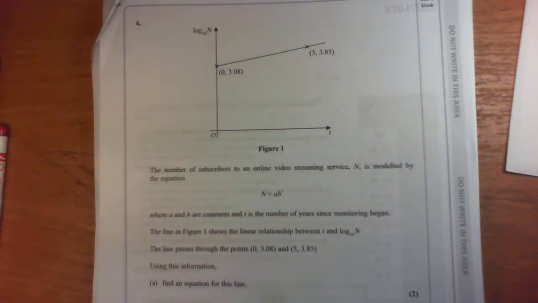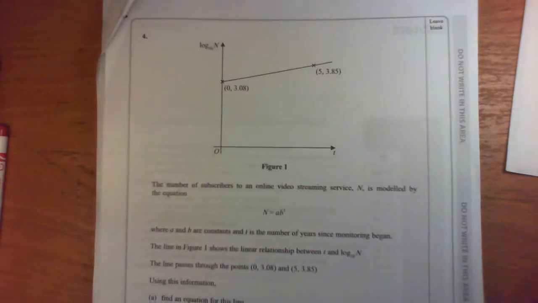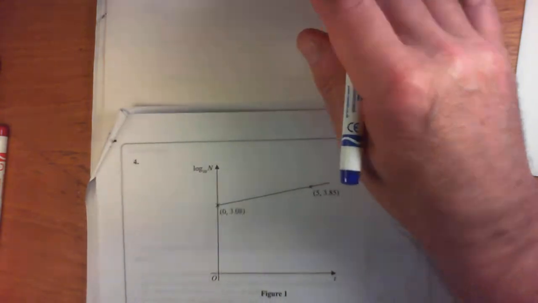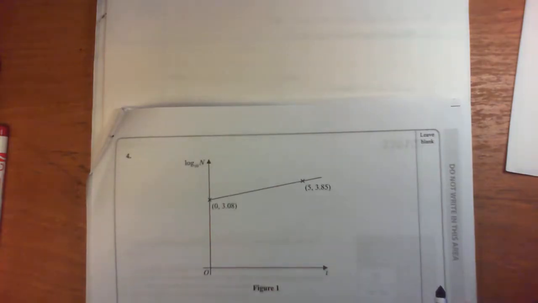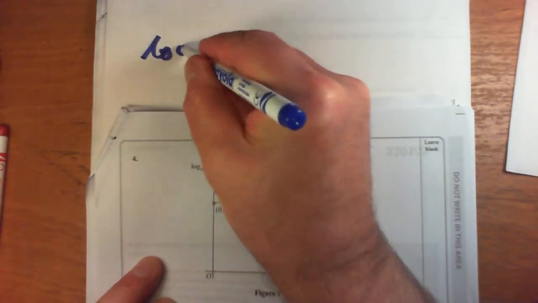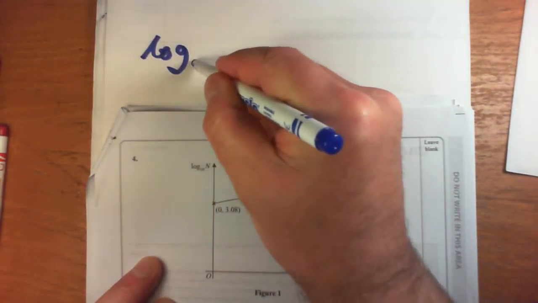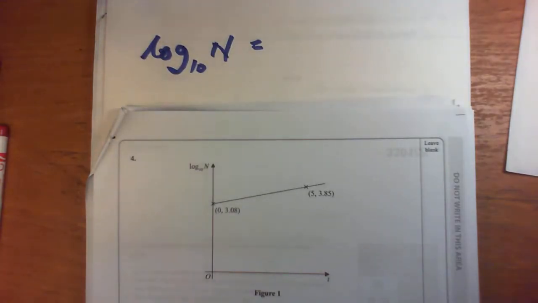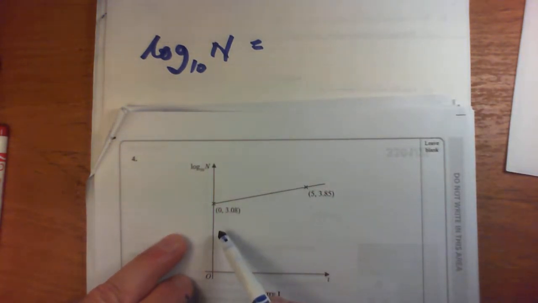And this caused a lot of problems for a lot of people. But it's a straightforward linear graph, so the function on the vertical axis is log 10 n. So it's a good idea to start off with that. You don't have y equals such and such, so log 10 n equals that.